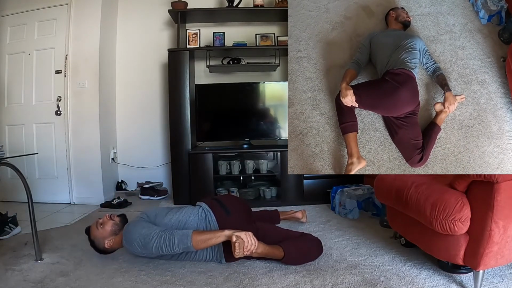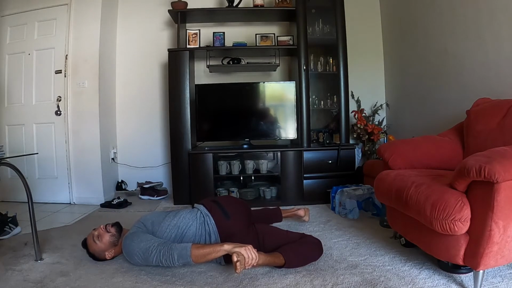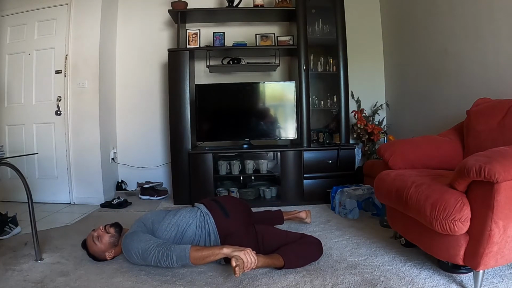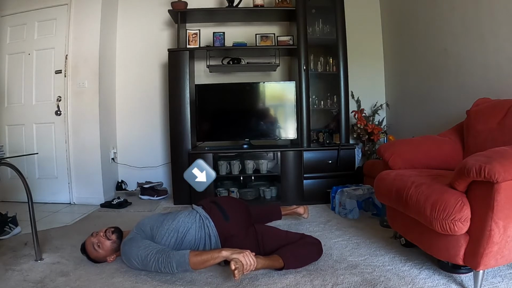The goal of this is to separate my upper body from my lower body by rotating. I want to push that top knee down to the ground, and at the same time rotate to the other side with my upper body, essentially trying to touch the ground with the top knee and that top shoulder.